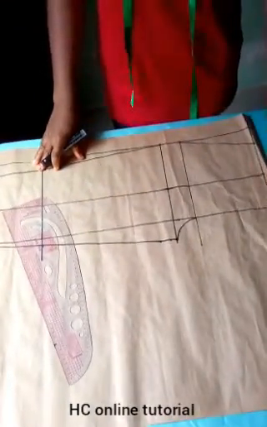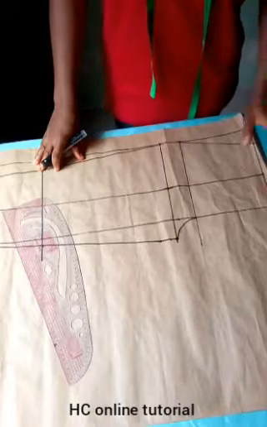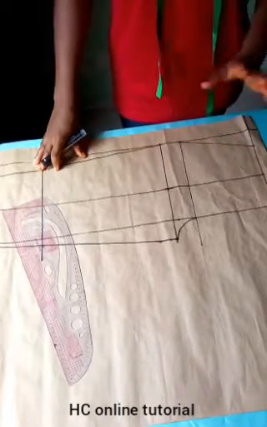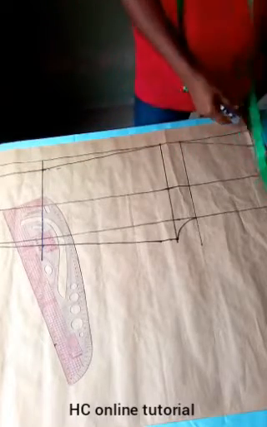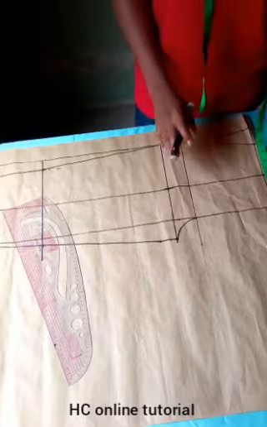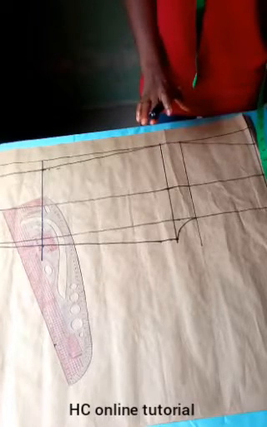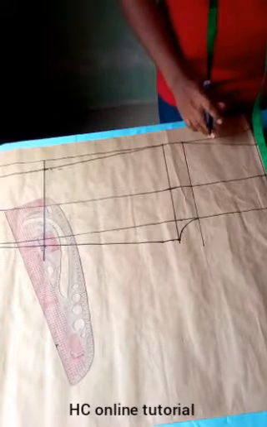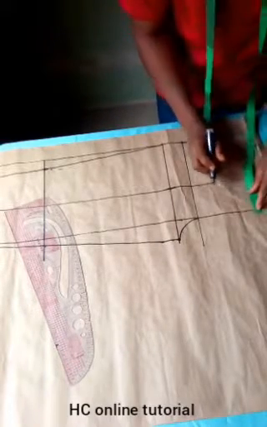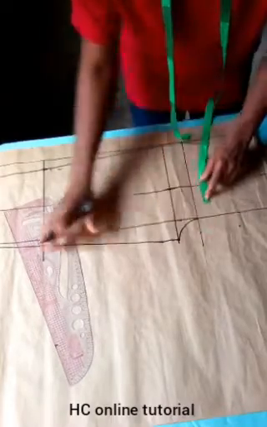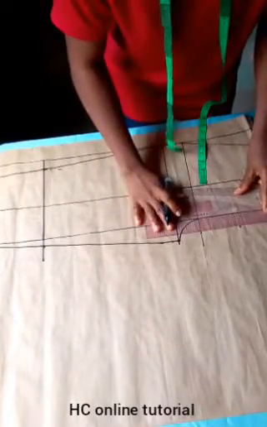we are going to drag the zipper allowance. Our trouser is going to have a zipper in front. So come here. For this tutorial, I'm going to use 1.5 inches zipper allowance. You can use 1 inch, you can use 1.5. So from here, I mark my 1.5. I'm going to extend this down to the hip line. And you connect them together.